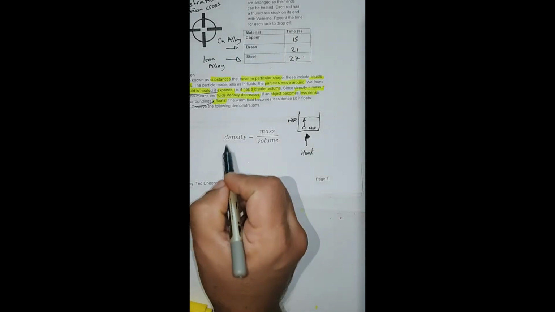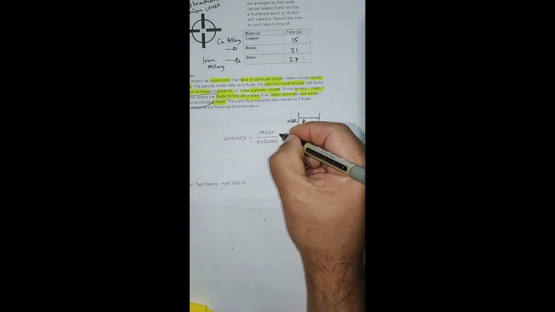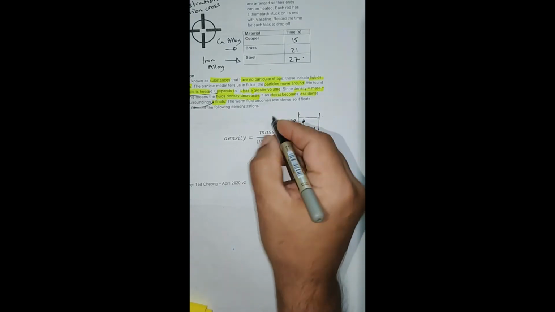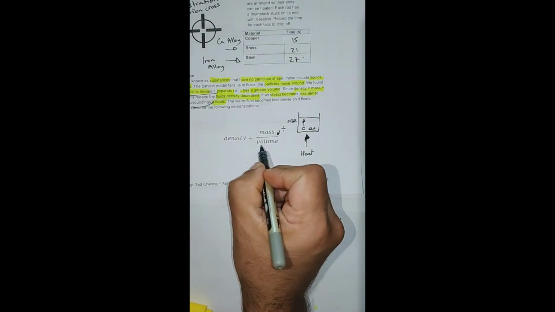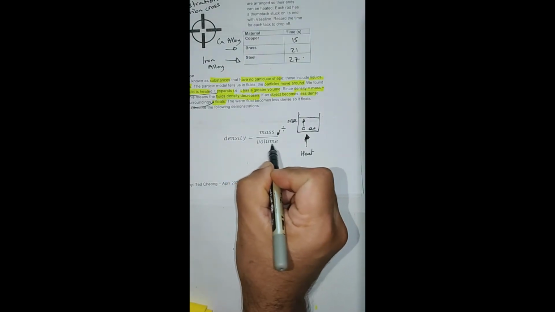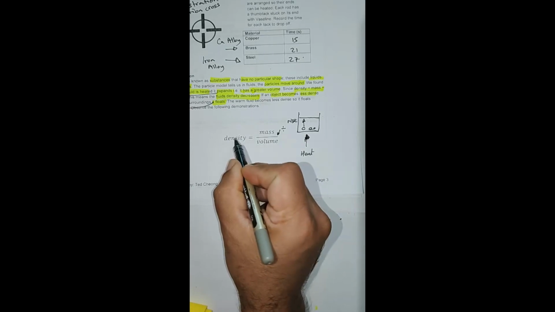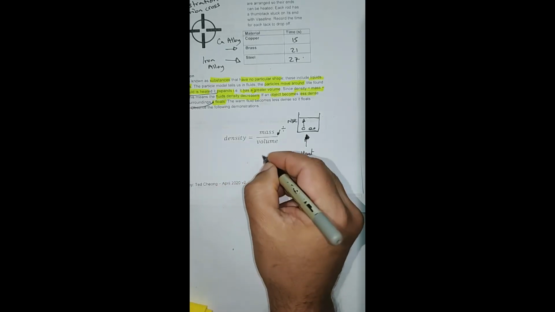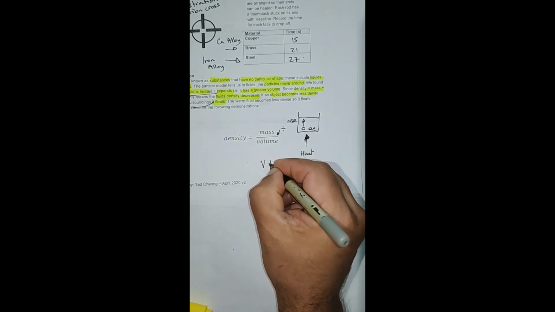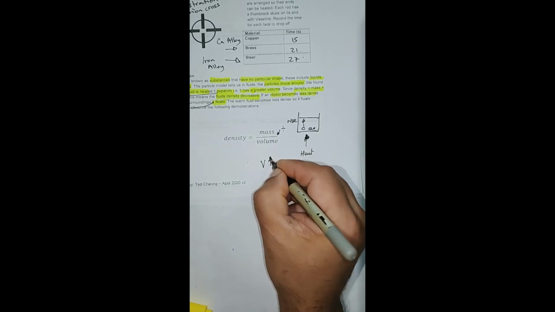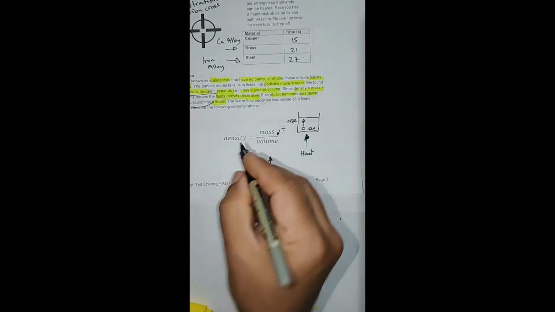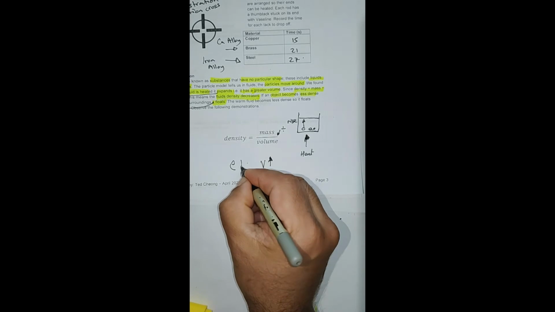Now, here we have the equation for density, mass over volume, so we'll have a look at that. Remember the line here, so this line is divide by. As we increase the denominator, so as we increase the volume, the density goes down. So as we increase the volume in this equation, the density shown by rho decreases.